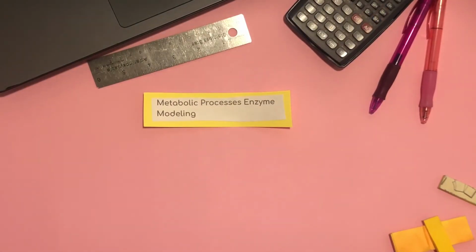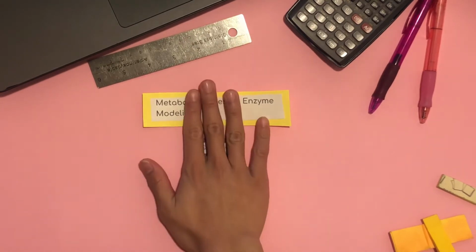Welcome to Biochemistry. I am Don Paras, your personal student teacher, here to educate you on the metabolic processes of enzymes. In this lesson, we will be addressing the metabolic processes of enzyme modeling, specifically the enzyme sucrase.